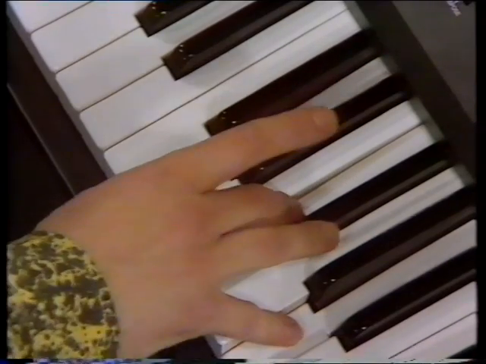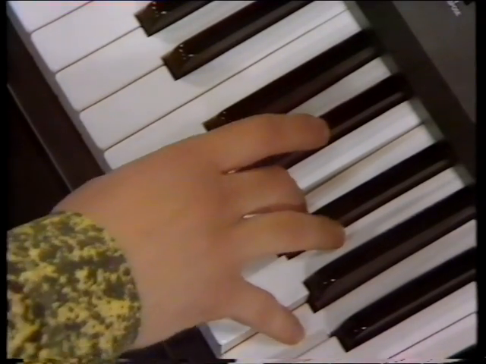Once you're confident in finding this triad on the keyboard, you could try playing other major triads starting on different notes. Now, the C major triad happens to be made up entirely of white notes. If you play a triad on D playing white notes, you can hear, in fact, that this is a minor chord.